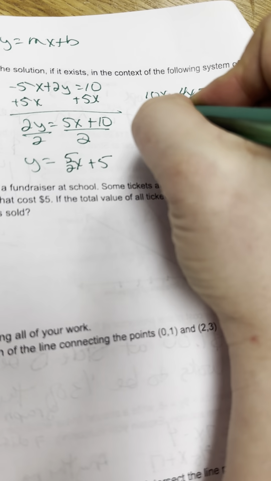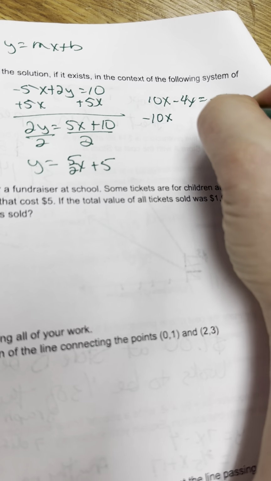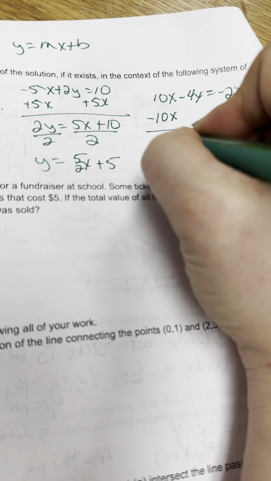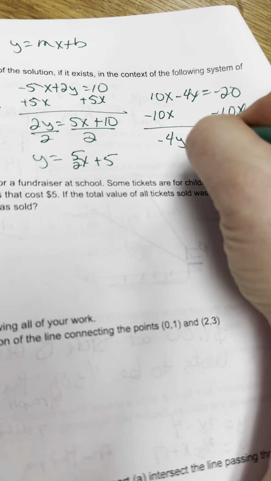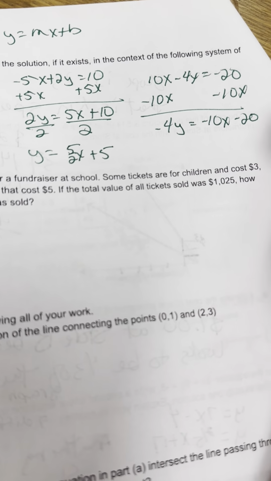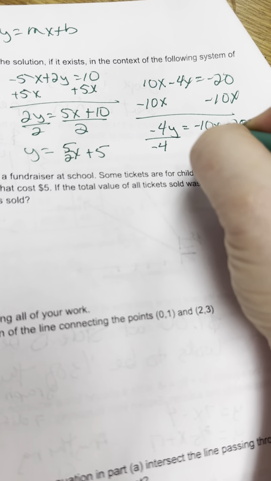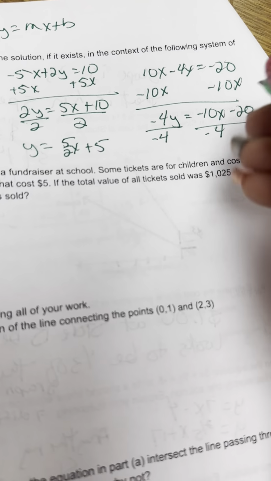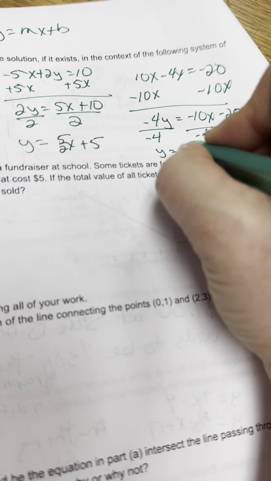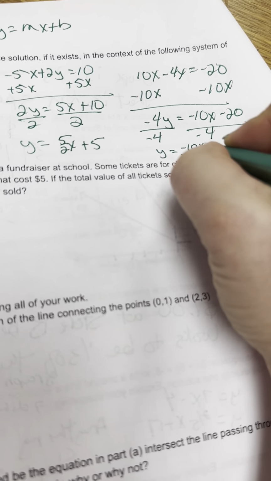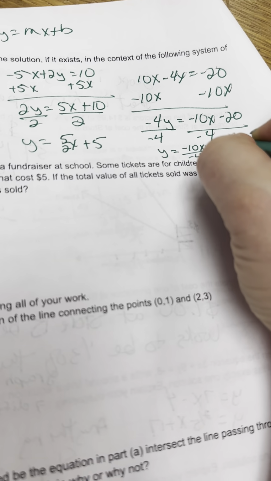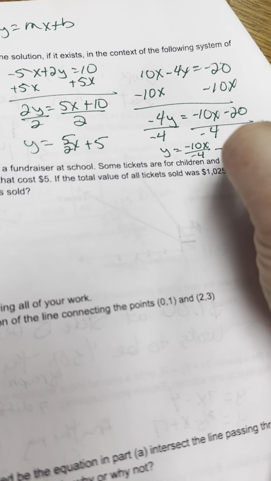All right, so I'm going to subtract 10x from both sides. So I have negative 4y equals negative 10x minus 20. Now I need to divide everything by negative 4. So I have y equals negative 10x over negative 4 minus 20 over negative 4.